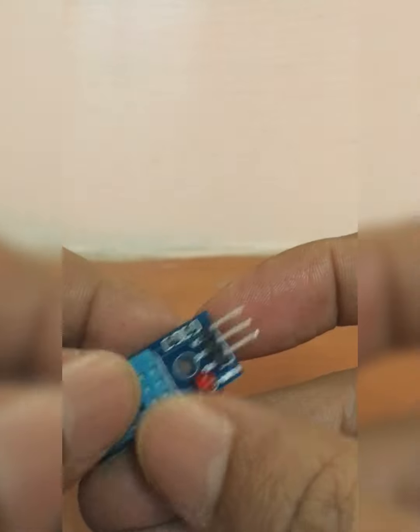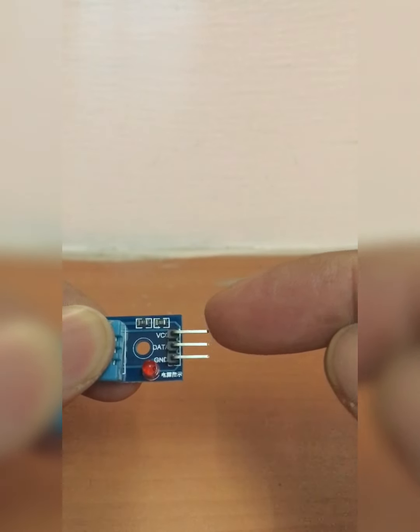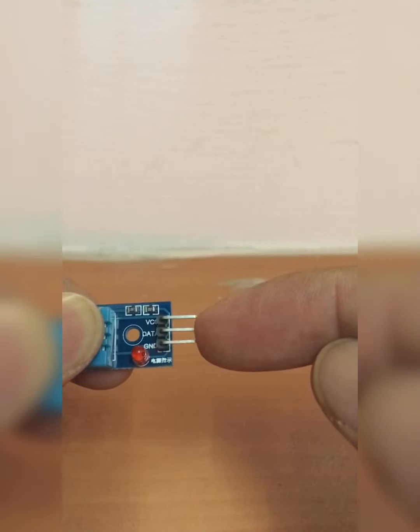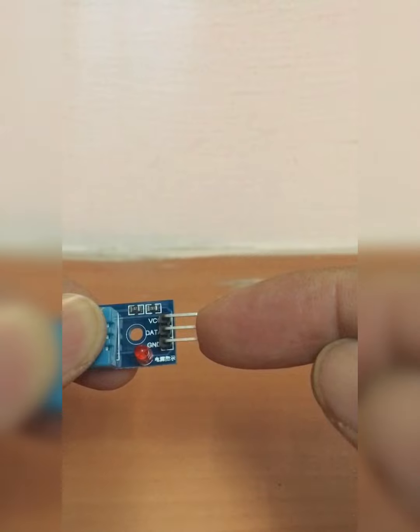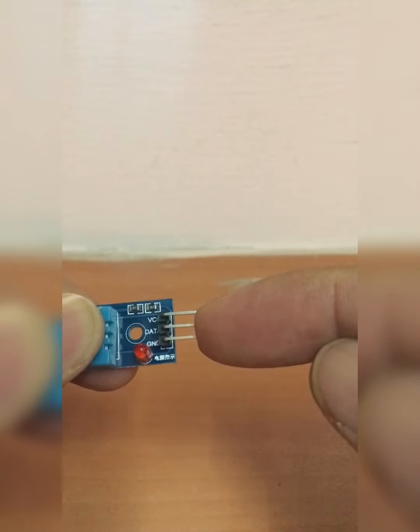In this DHT11 sensor, we have 3 pins. The first one is VCC, which is to be connected to plus 5 volt of Arduino Uno. The middle one is the data pin, and this is to be connected to any digital input pin from Arduino Uno. You can take first pin, second pin, up to 13th pin.